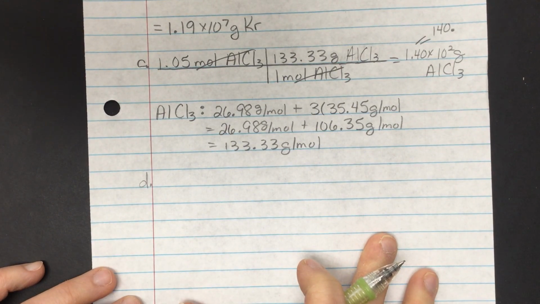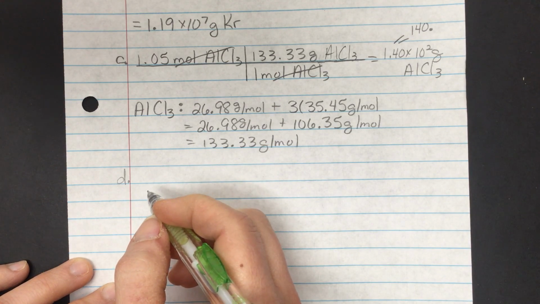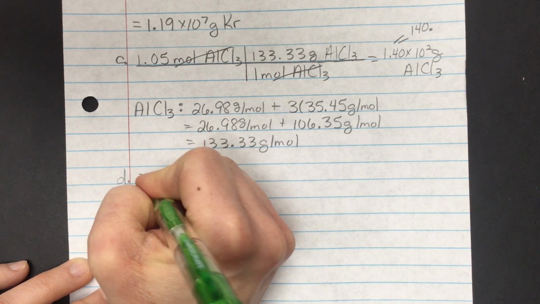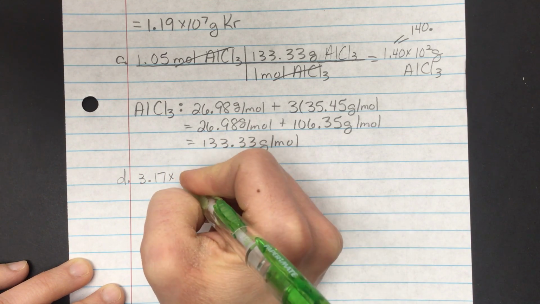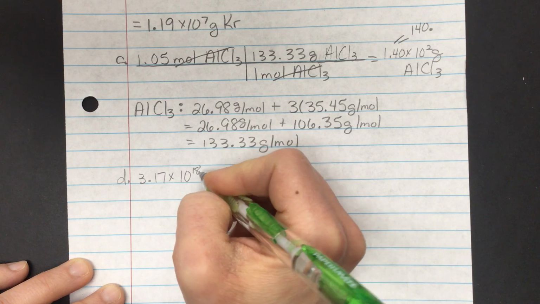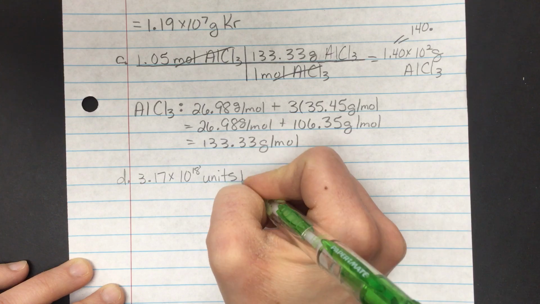And D. So I am given for D 3.17 times 10 to the 18th formula units of sodium iodate.